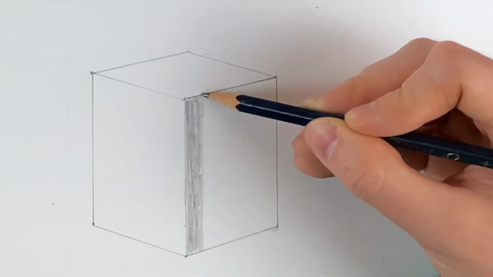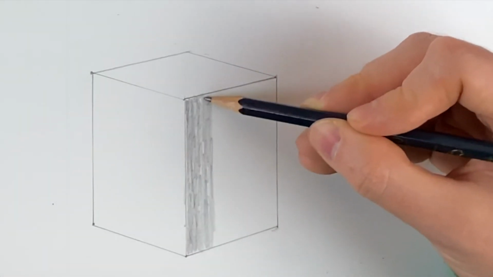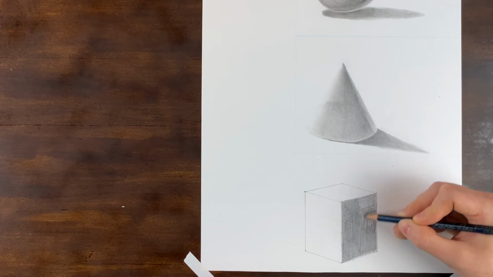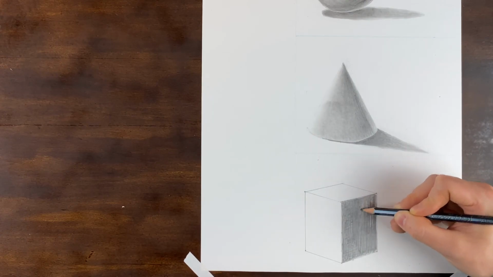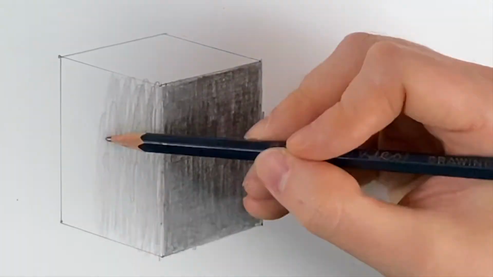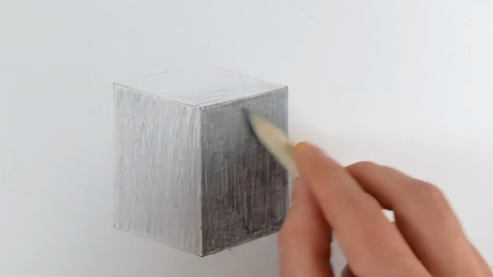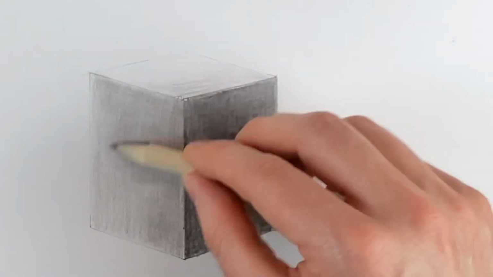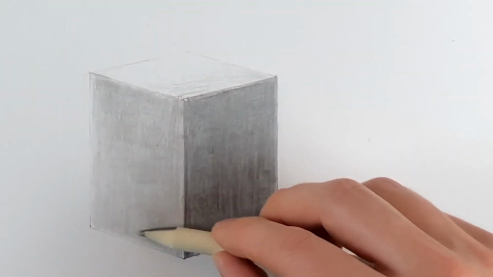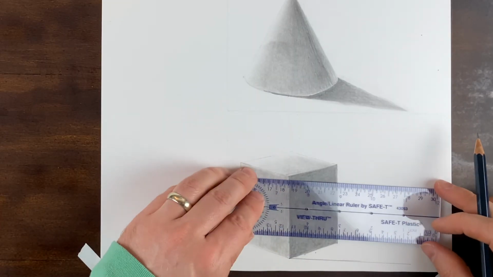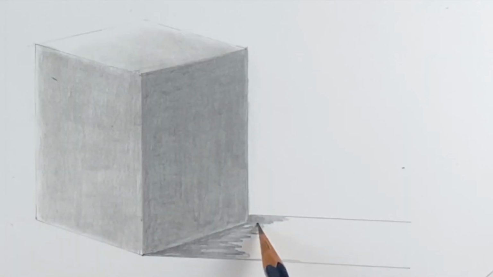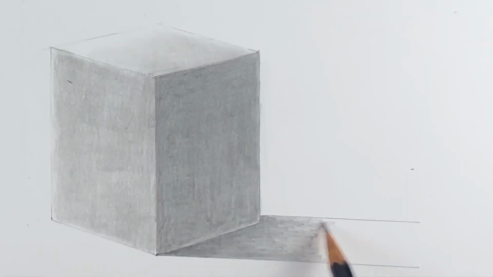Our easiest form to predict will be our box. Typically, it's going to be very flat values. Trying to shade in the direction of the object with my straight lines and diagonal lines to match the parallel lines of the box itself. And I'm blending them in. And now I'm going to add my cast shadow. Darker towards the object and lighter as it goes away from the object.